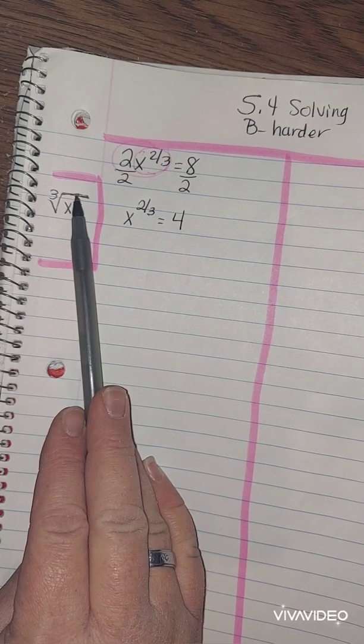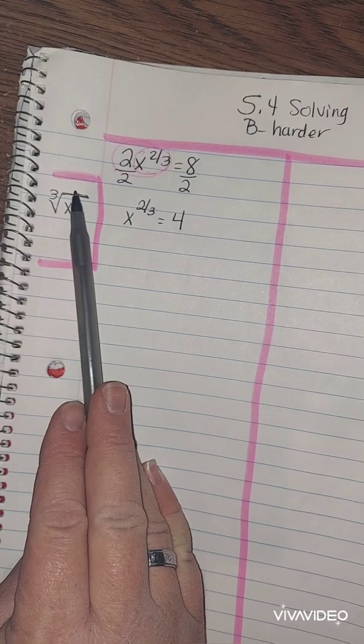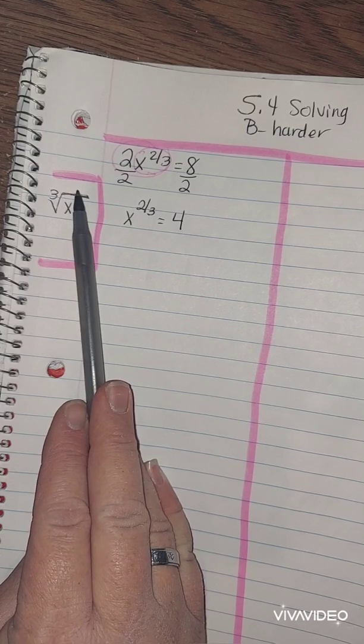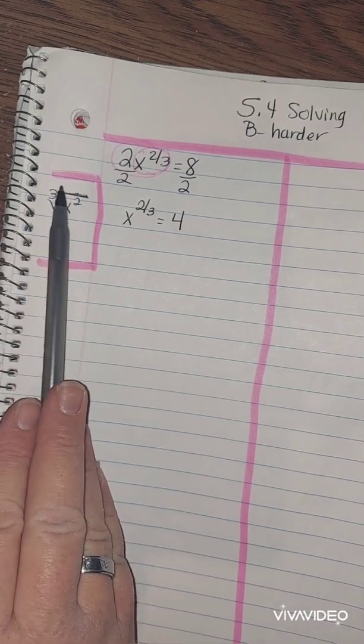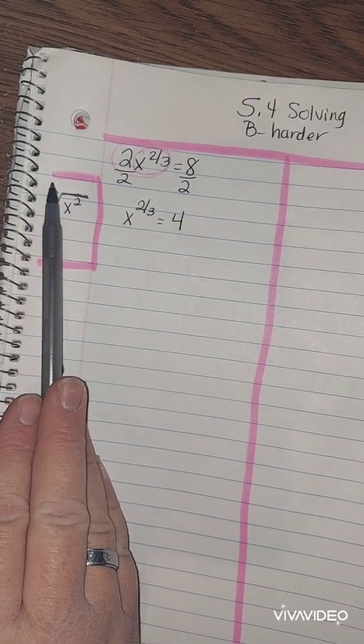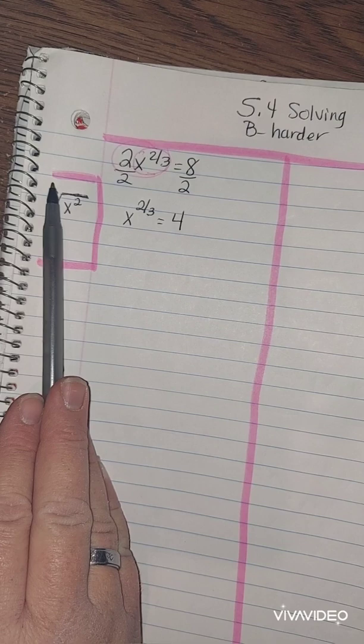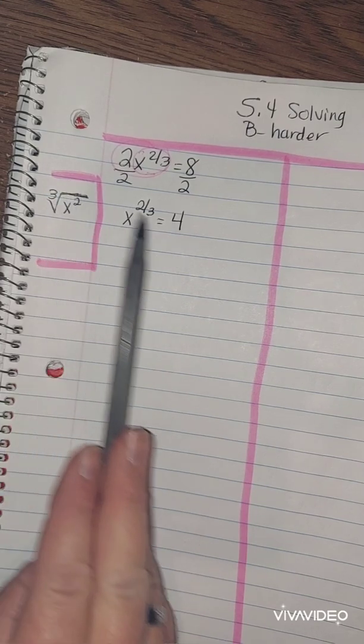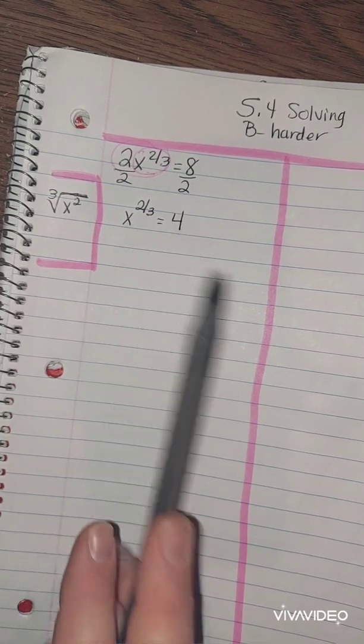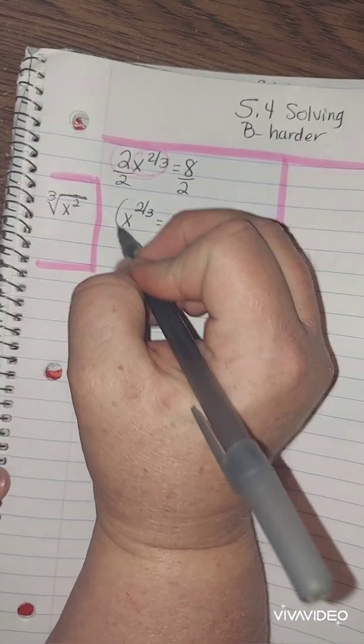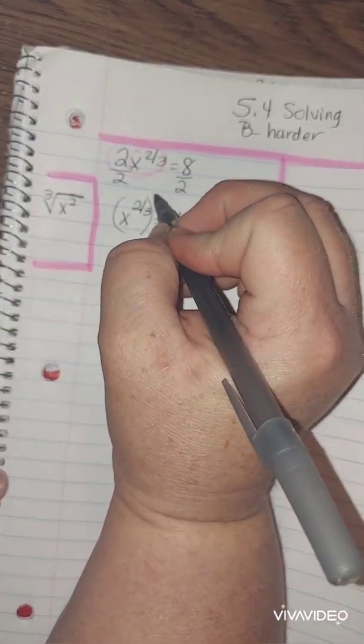So literally, we'd still be doing the same thing. Now, what's the opposite of squaring the x? Square rooting it. So we're going to raise each side to the reciprocal power.